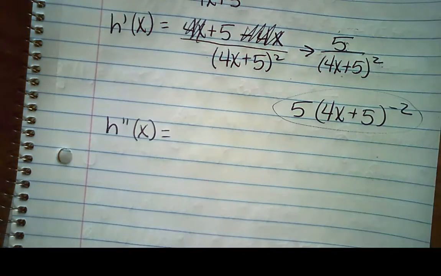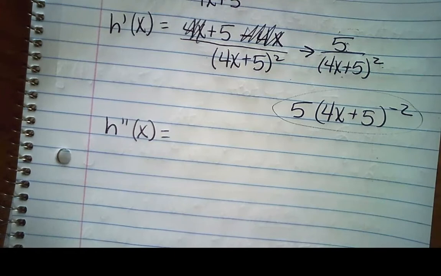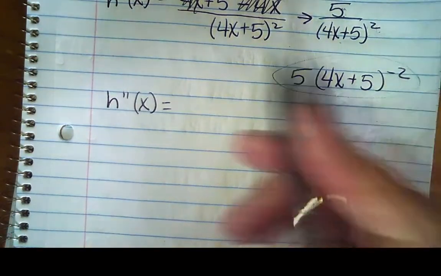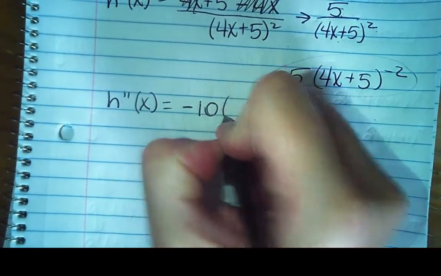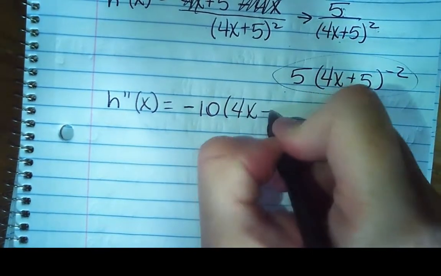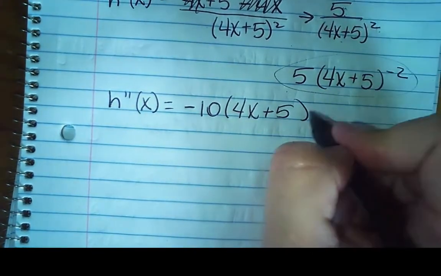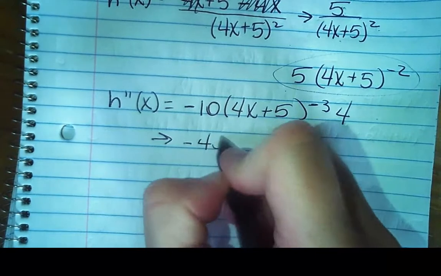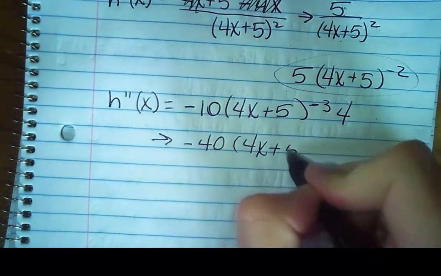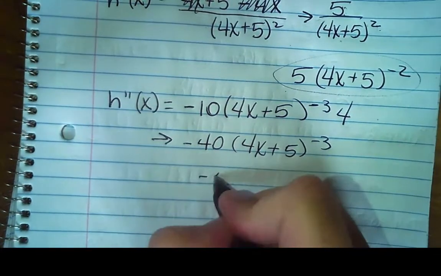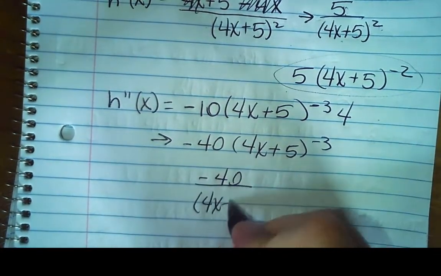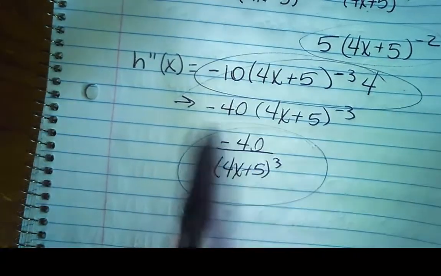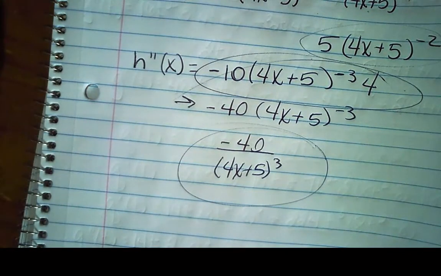All right. Sorry, I got interrupted. So we're going to take another derivative. I'm going to drop my negative 2 out front. I'm going to get a negative 10 times what's sitting there, drop my exponent by 1, and then times the derivative of the inside, which would be a negative 40, 4x plus 5 to the negative 3. Or you could write negative 40 over 4x plus 5 to the positive 3. But you just need to realize that this way is just as fine as this way. Okay, so there's that one.